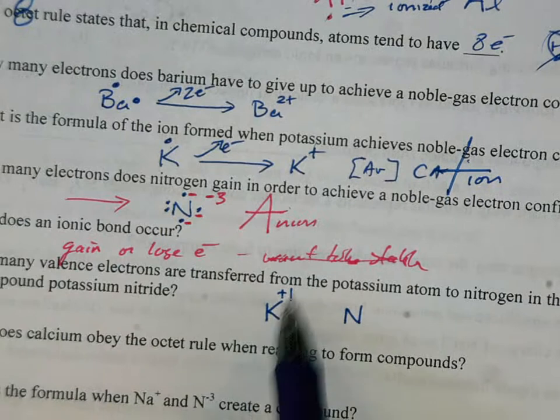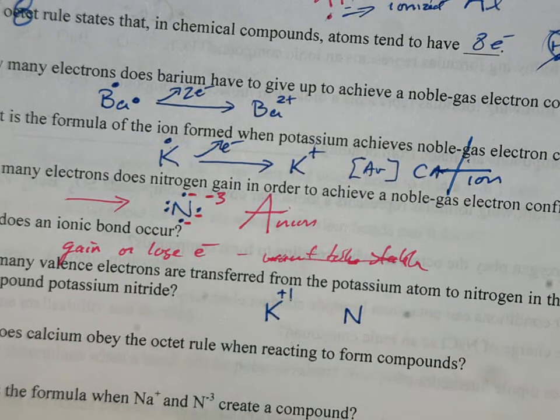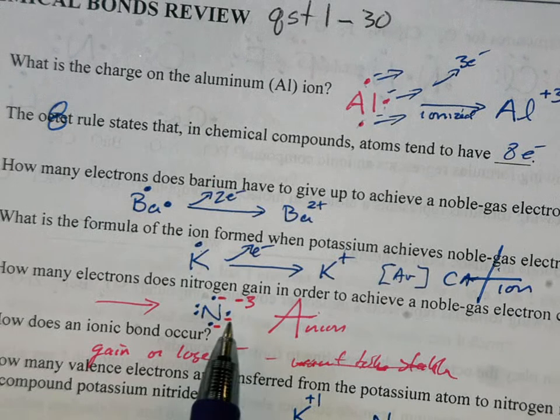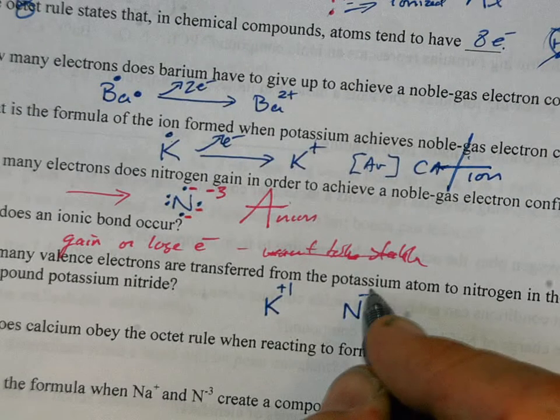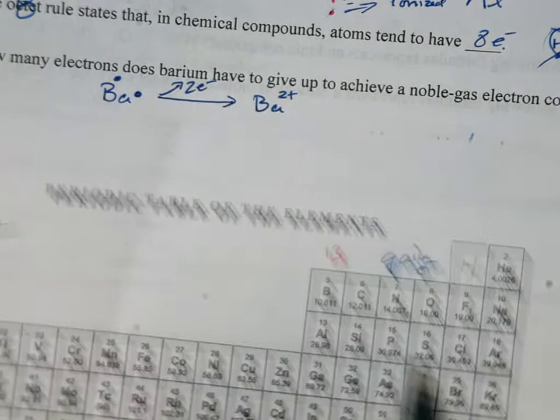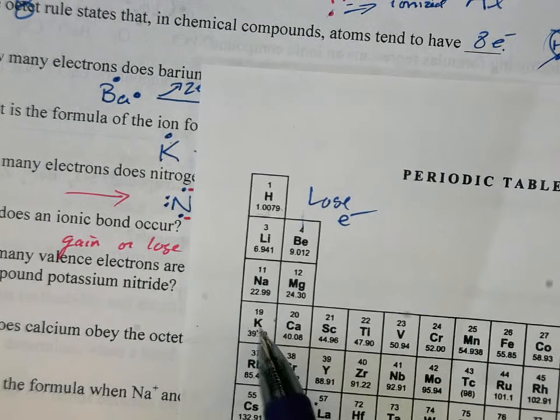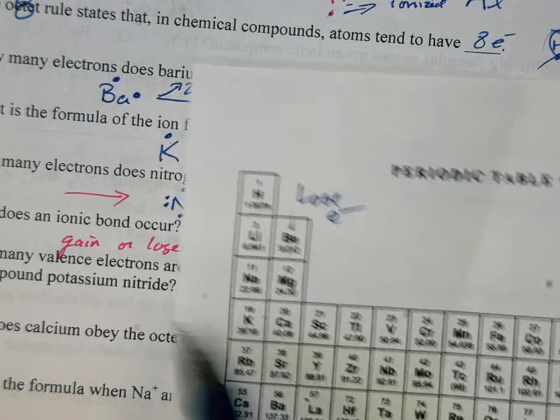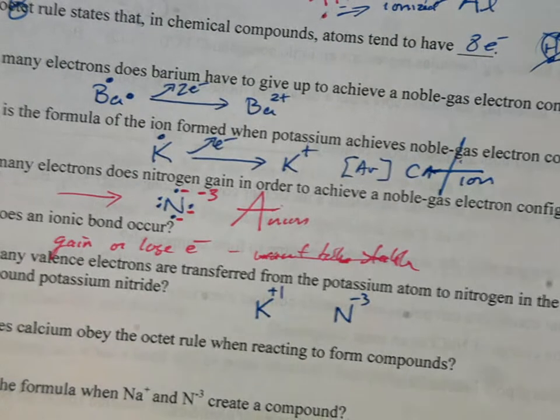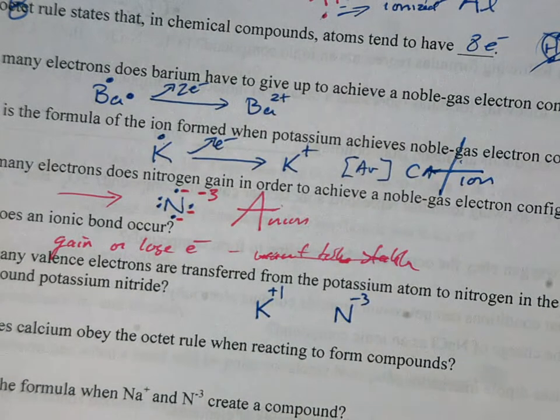We call this, now an old-fashioned term, a +1 oxidation number, but that means it ionizes to a +1. And we know that nitrogen over here, when it ionizes to become stable, has a -3 charge. Now, you can look on your periodic table to see nitrogen's here. It needs 3 more to be like a noble gas. And potassium over here needs to lose 1 to be like a noble gas.